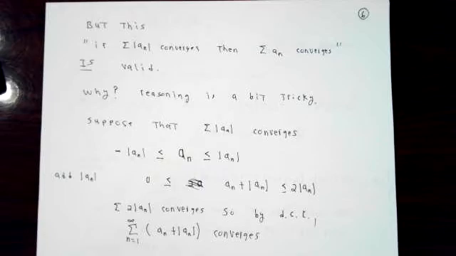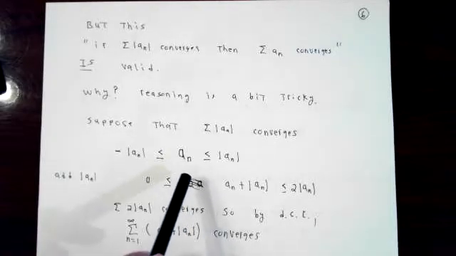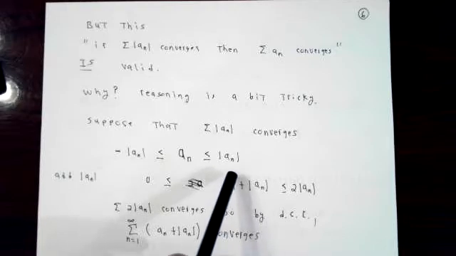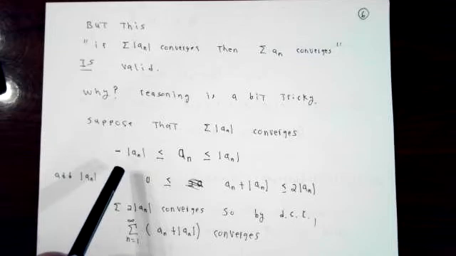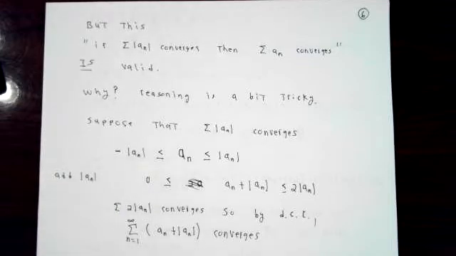Now, this isn't necessarily only true for terms out of a sequence. What I'm about to say is true for any real number. If you give me a real number, a_n in this case, it can't be bigger than its absolute value. It also can't be smaller than the negative of its absolute value. And the reason for this is if a_n is positive, you get an equality on one of these. If a_n is negative, you also get an equality.